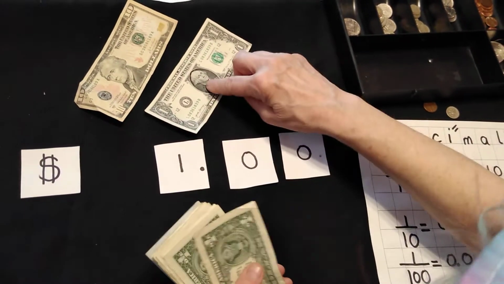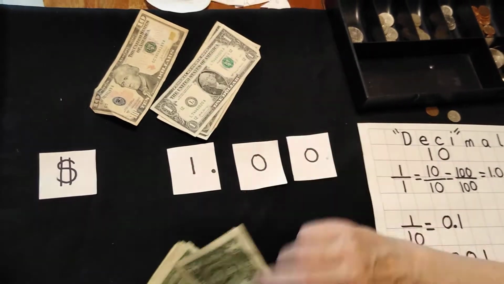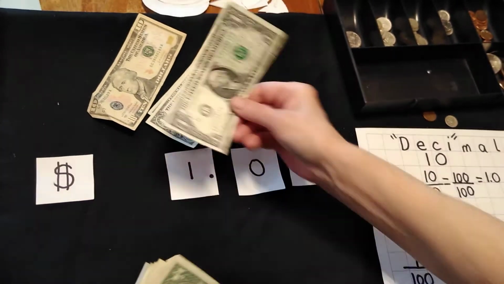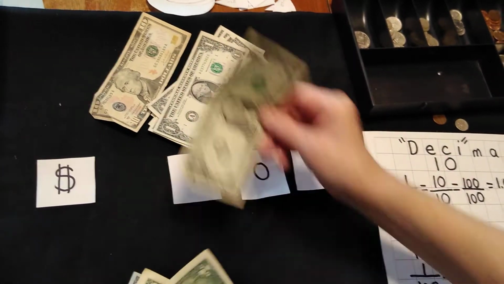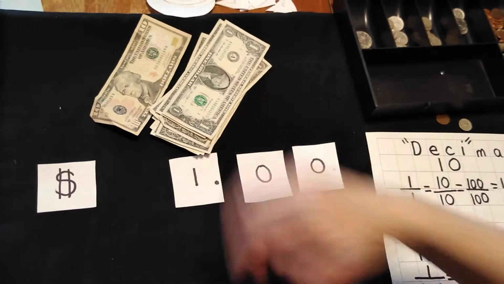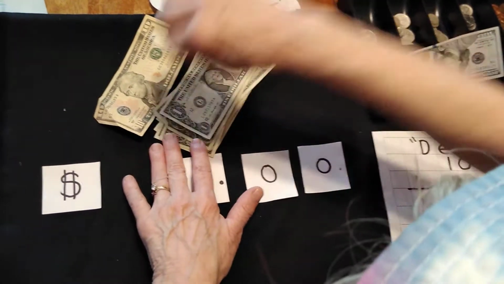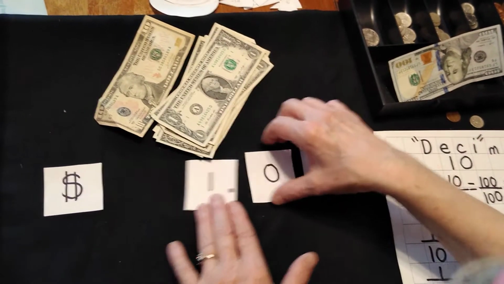So let's count them. $1, $2, $3, $4, $5, $6, $7, $8, $9, $10. I'm going to move my 1 here.